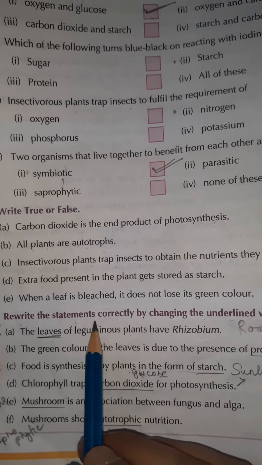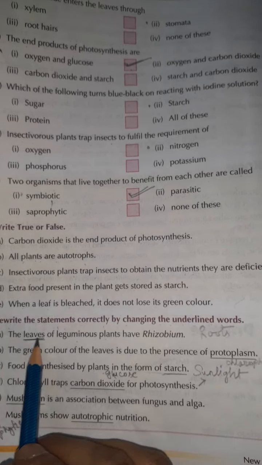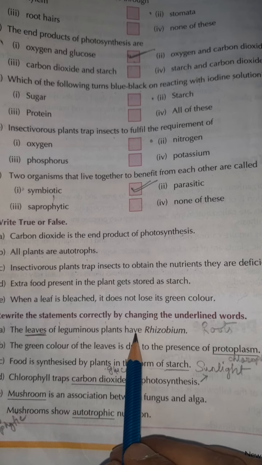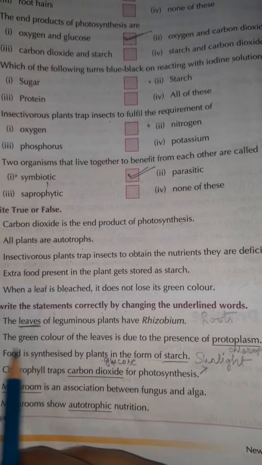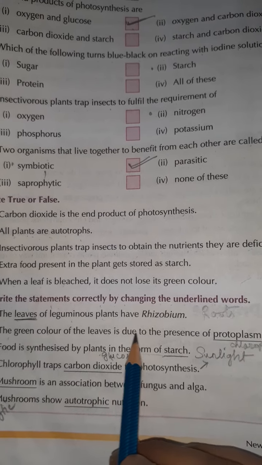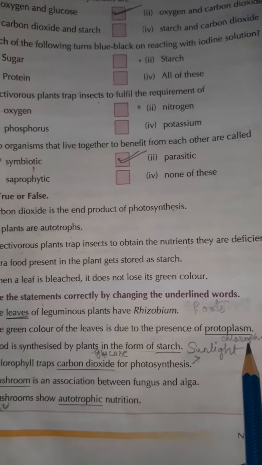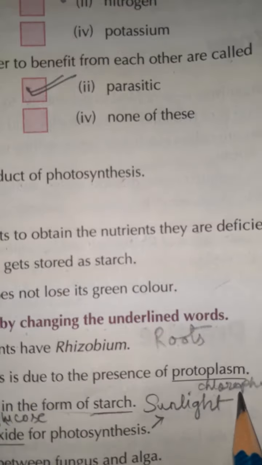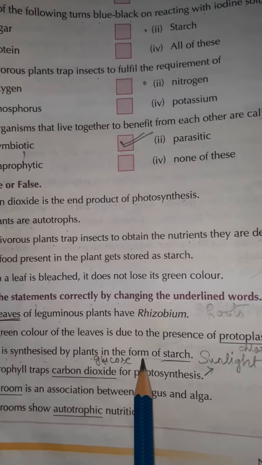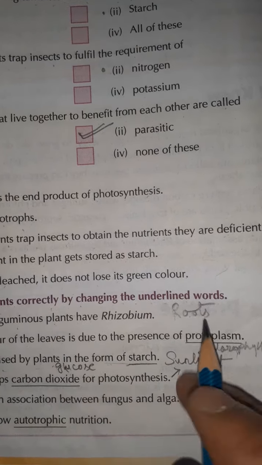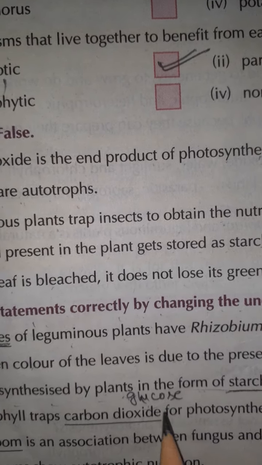Rewrite the statements correctly by changing the underlined words. The leaves of leguminous plants have rhizobium. It's wrong. The answer is roots. The green color of the leaves is due to the presence of protoplasm. No, it is the presence of chlorophyll. Food is synthesized by plants in the form of glucose. Don't write sunlight, it is in the form of glucose.